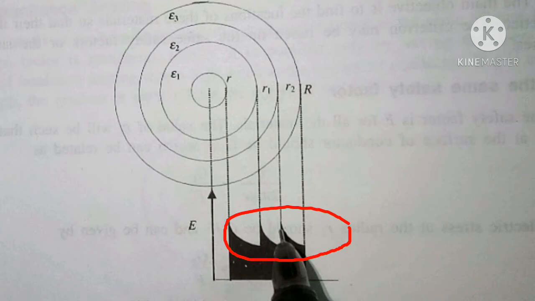Here you can see that the maximum electric stress at the surface of conductor is equal to the maximum electric stress at the surface of insulator 1, insulator 2 and insulator 3.